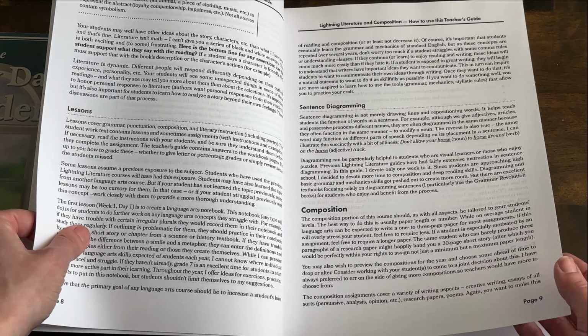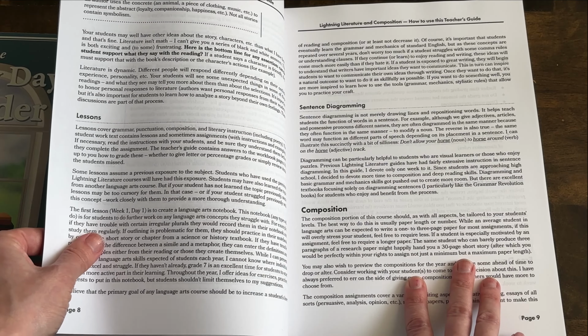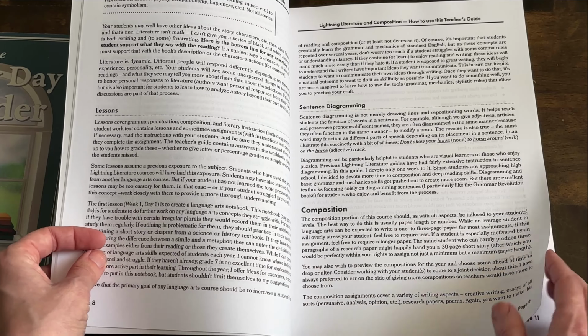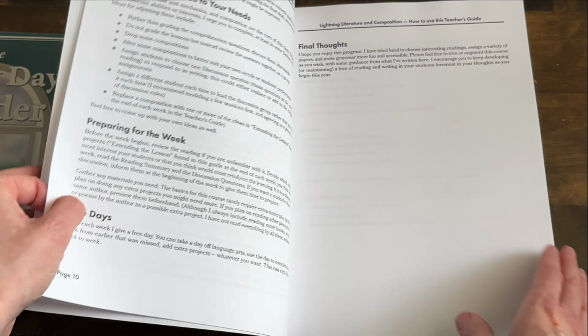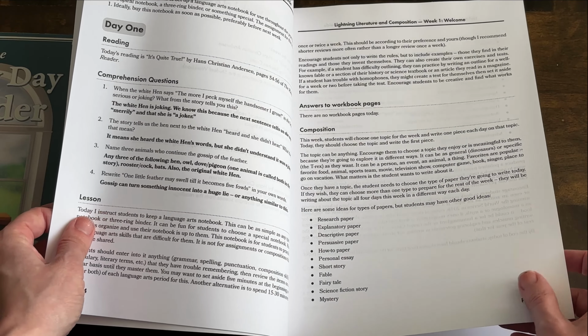The teacher's guide has a lot of information in it. It has all of the composition instructions in the teacher's guide. The actual writing instruction is not in the student book. It's in the guide. So you need that. And then it has the answers to all of the grammar questions and comprehension questions and all sorts of stuff.